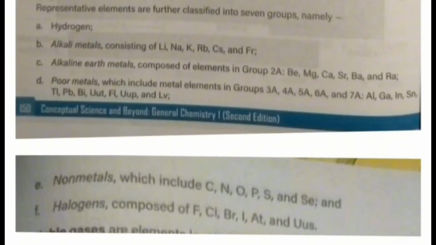Representative elements are further classified into 7 groups, namely A. Hydrogen. B. Alkali metals, consisting of lithium, sodium, potassium, rubidium, cesium, francium. C. Alkaline earth metals, composed of elements in group 2A: beryllium, magnesium, calcium, strontium, barium, radium. D. Poor metals, which include metal elements in groups 3A, 4A, 5A, 6A, and 7A: aluminium, gallium, indium, thallium, tin, lead, bismuth, nihonium, flerovium, moscovium, and livermorium. E. Nonmetals, which include carbon, nitrogen, oxygen, phosphorus, sulfur, selenium.